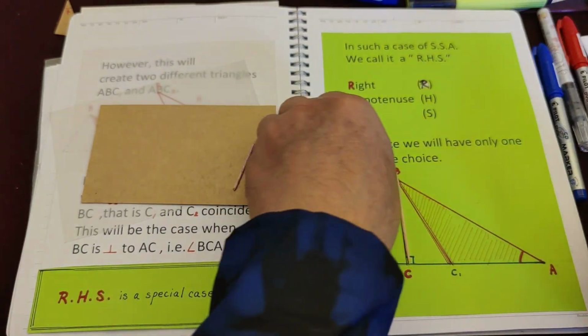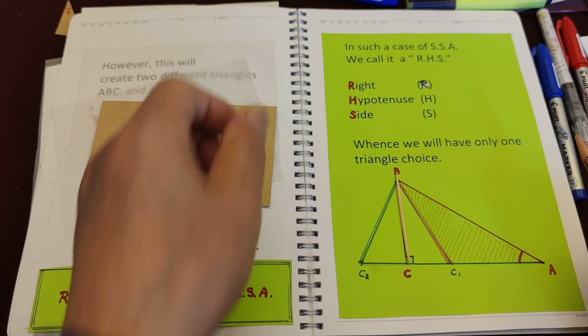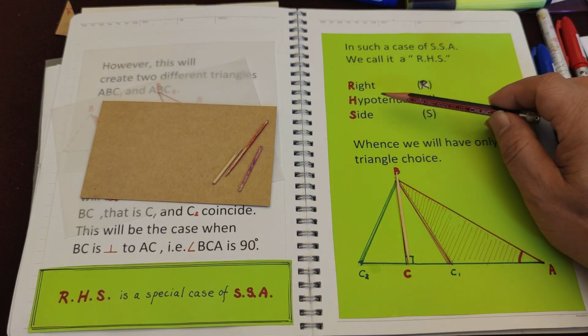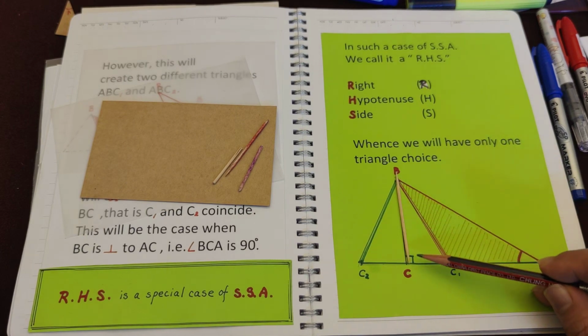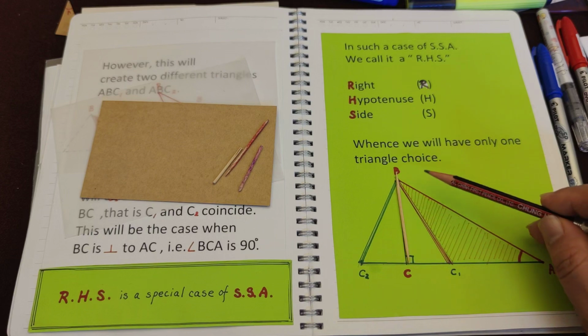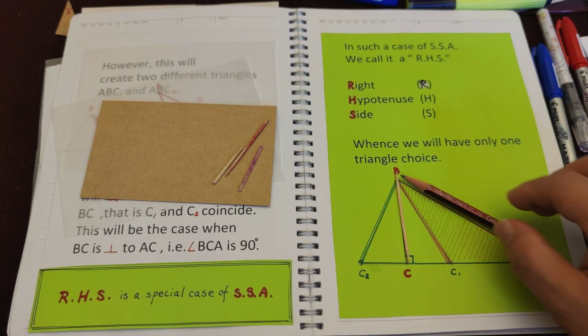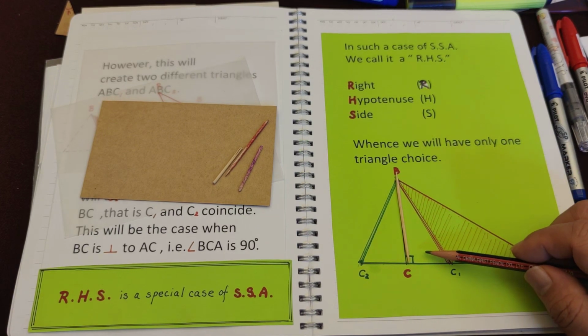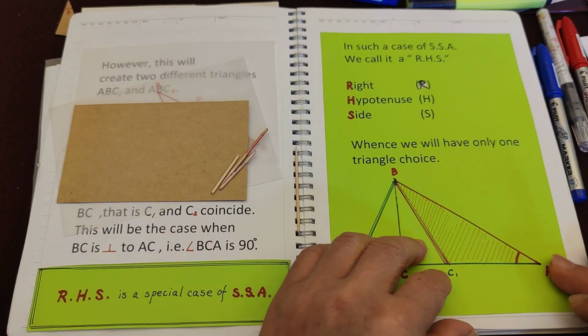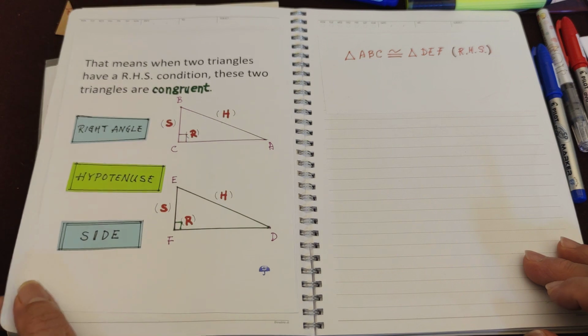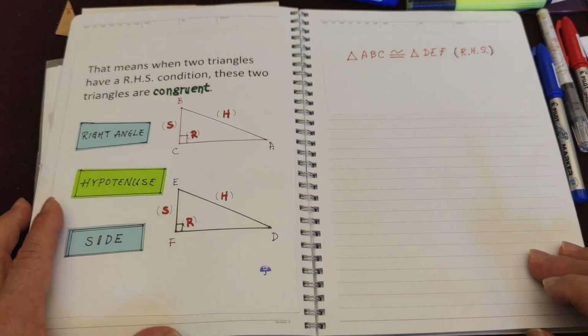Like this. And we call this case RHS: a right angle, hypotenuse, and side. This is the side. This is the hypotenuse. And this is the right angle. We call it an RHS condition.